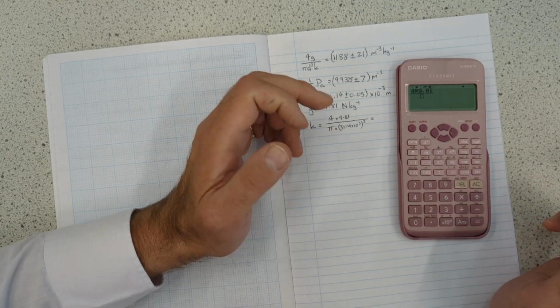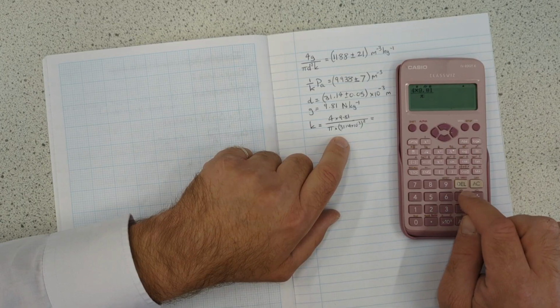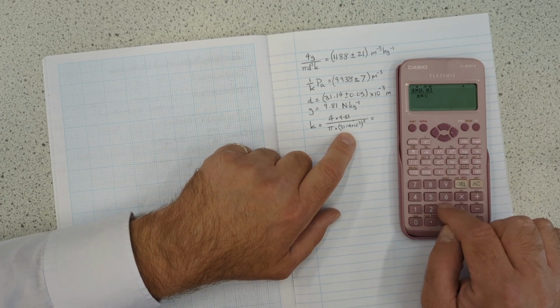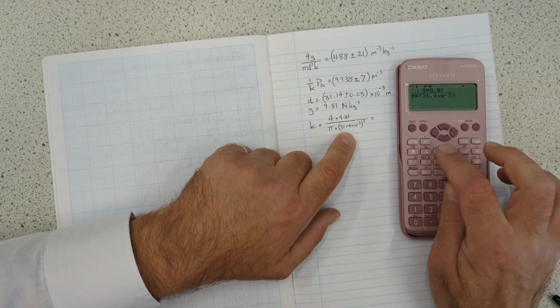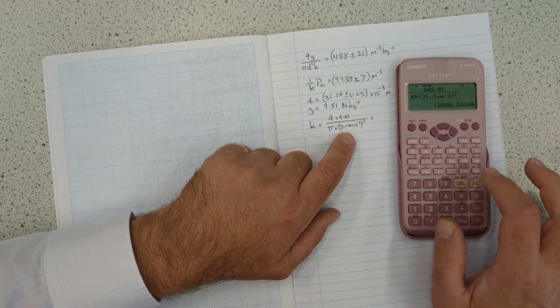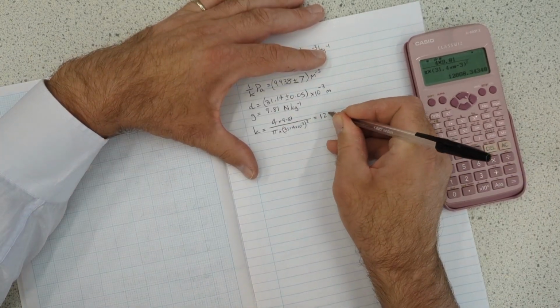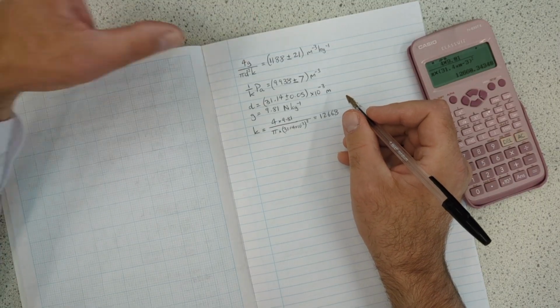Where's my pi on this horrible calculator? The second function and that button. Weird. And then 31.14 times 10 to the power of minus 3 squared. I think that's input right. Okay, I've got 12668.